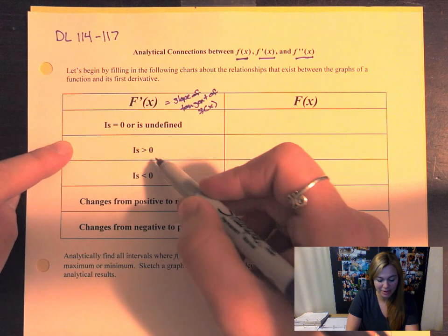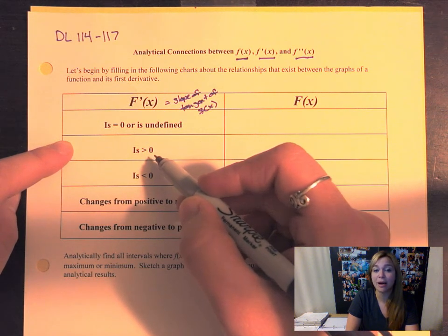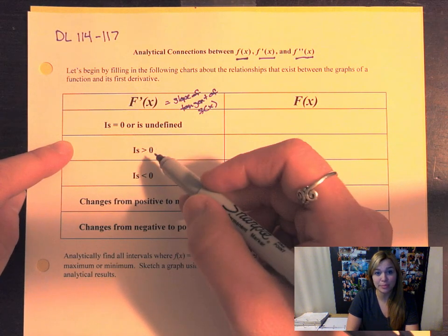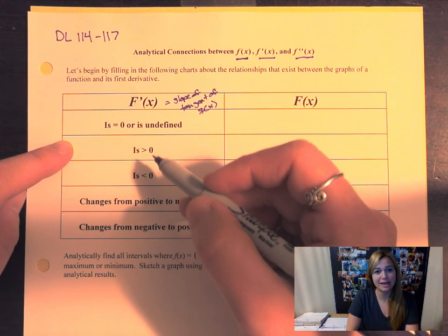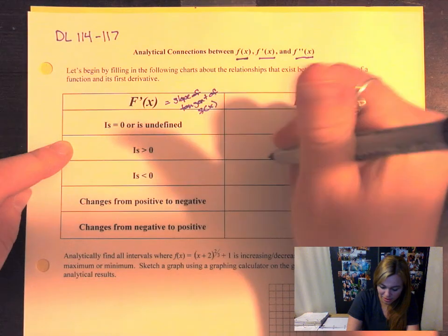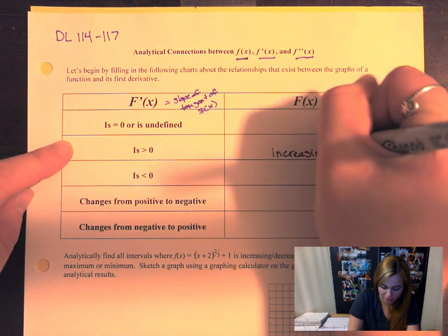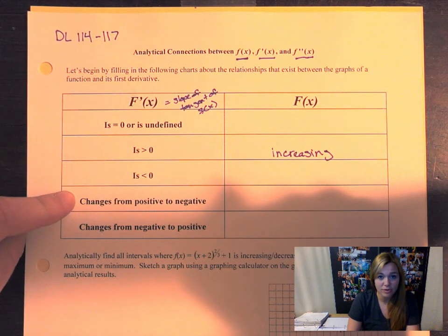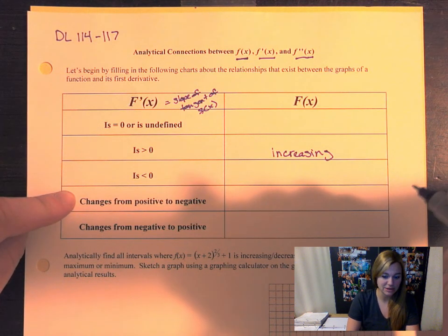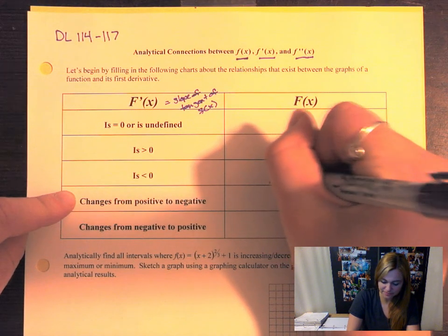If f prime of x is greater than 0, or I can say positive, think about it, the slope is positive. What is happening to f of x? Yeah, f of x is increasing. What about negative? f prime of x, the slope of the tangent, is negative or less than 0. Decreasing.